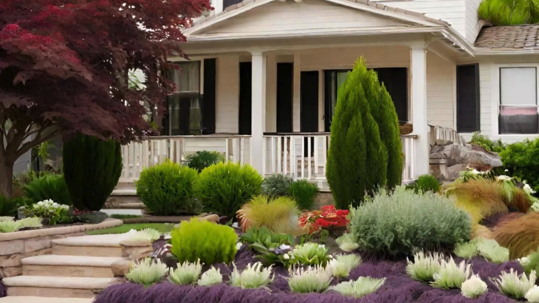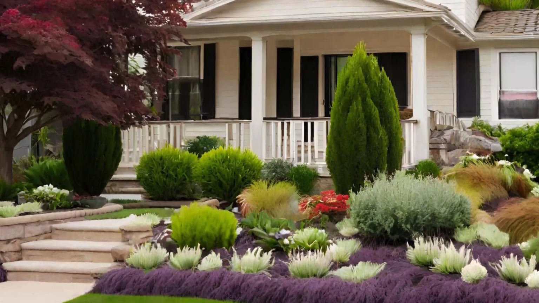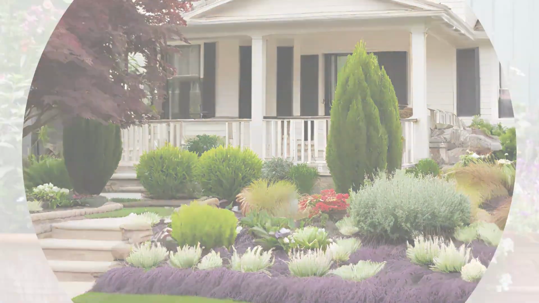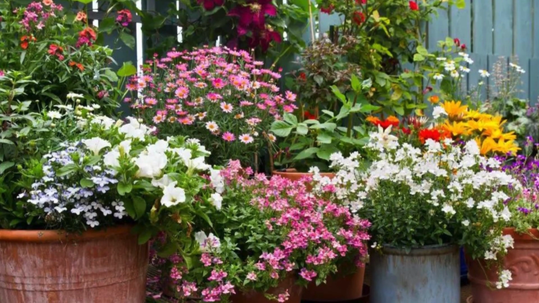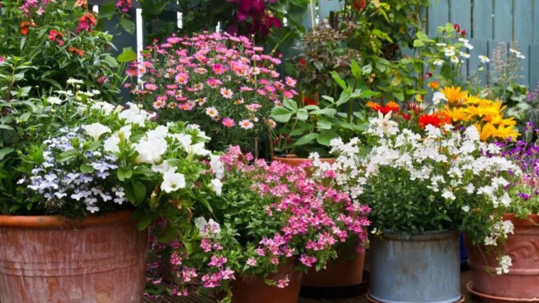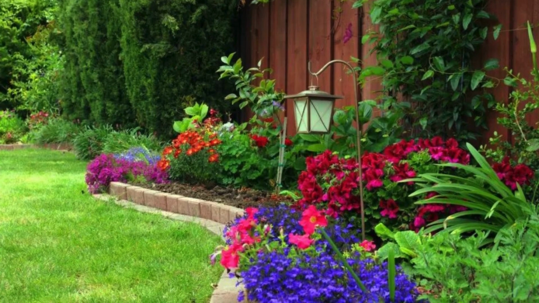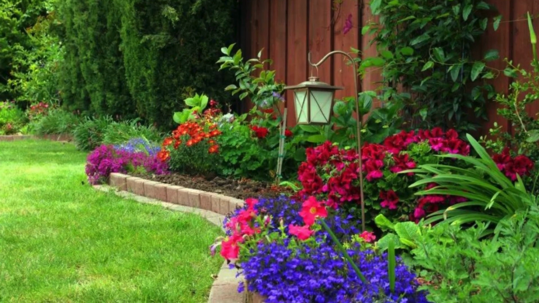Consider incorporating a mix of flowering plants with different bloom times, heights, and textures to create layers of color and interest throughout the season.